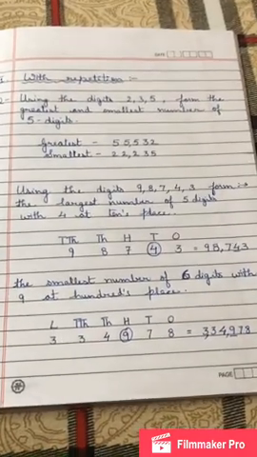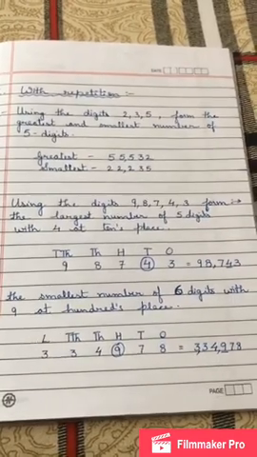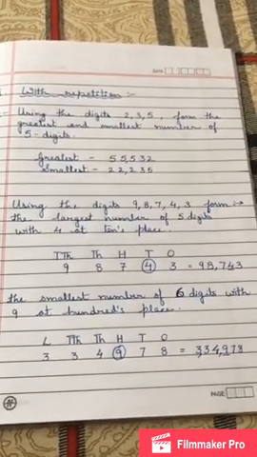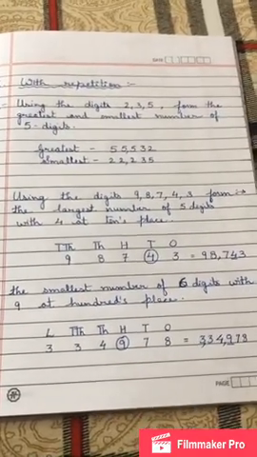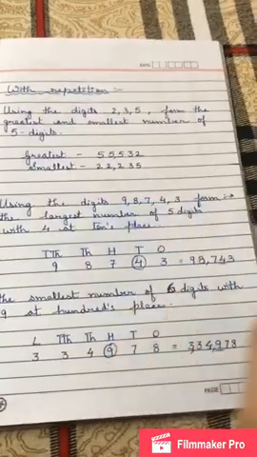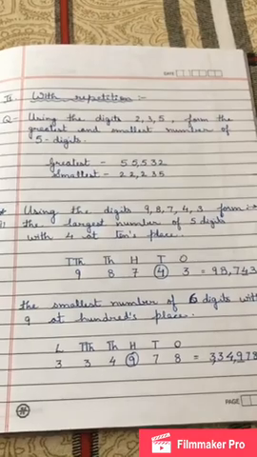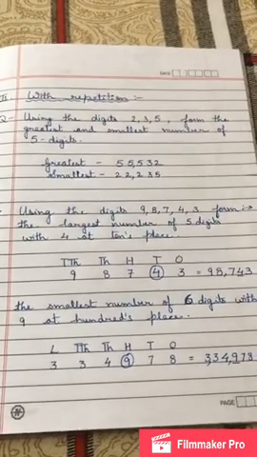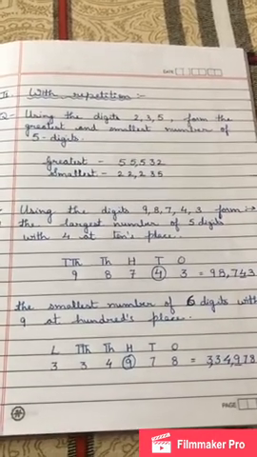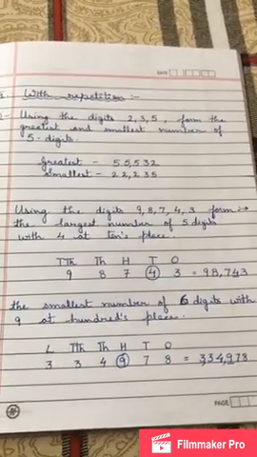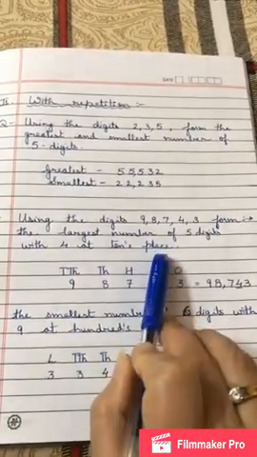Now students, we move on to the last concept of this exercise, which is again based on forming the number but with a condition that will be mentioned in the question. For example, I have taken this question: using the digits 9, 8, 7, 4, 3, form the largest number of 5 digits with 4 at tens place. In this question, we have a condition that 4 should be at tens place only.